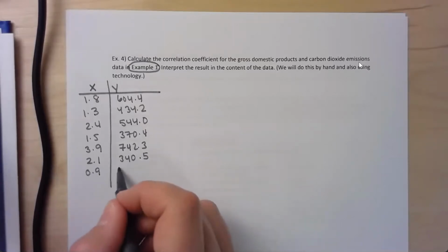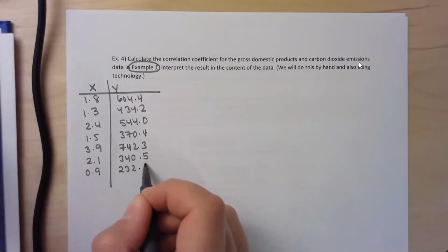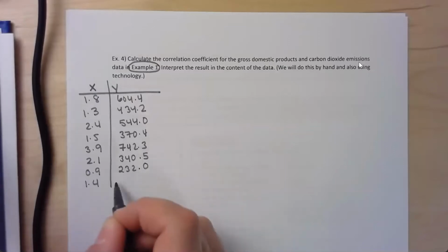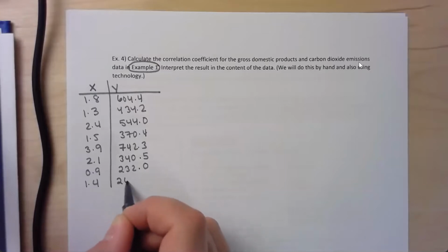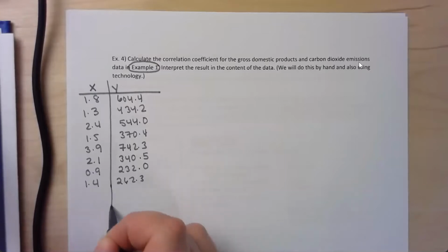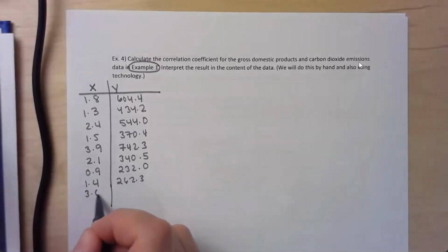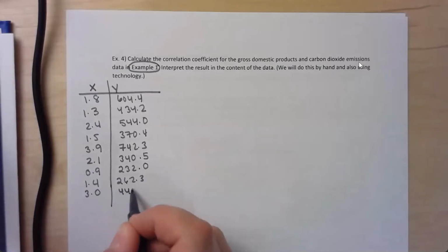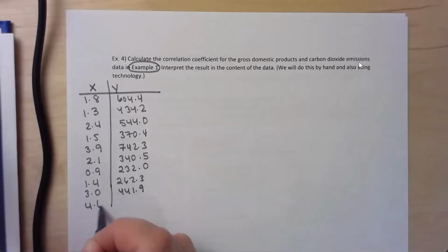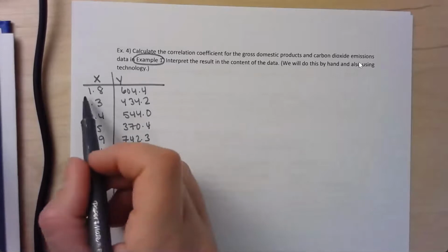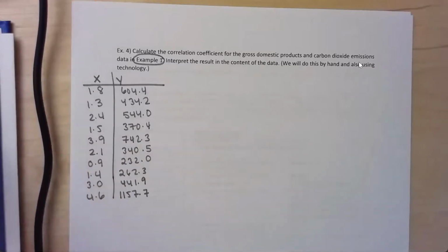0.9 is with 232.0. 1.4 is with 262.3. 3.0 is with 441.9, and 4.6 is with 1,157.7. So this was already given to us in the problem. Okay, so this was part of our original data set that we had.